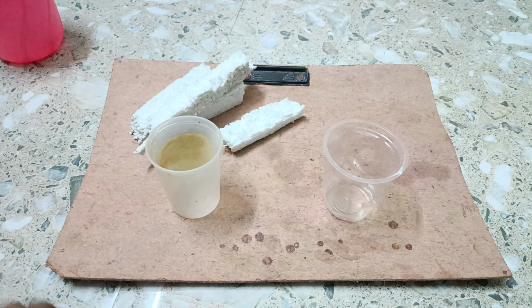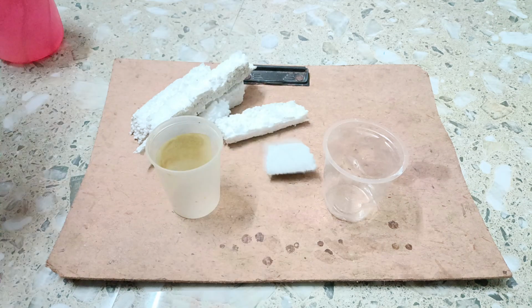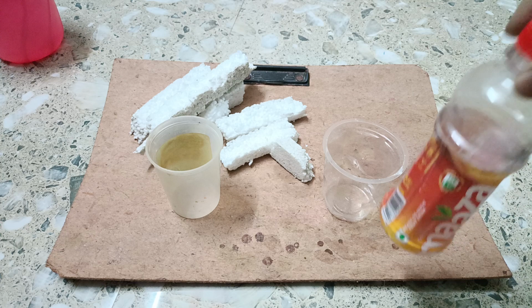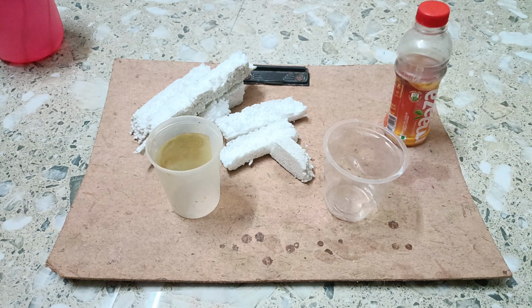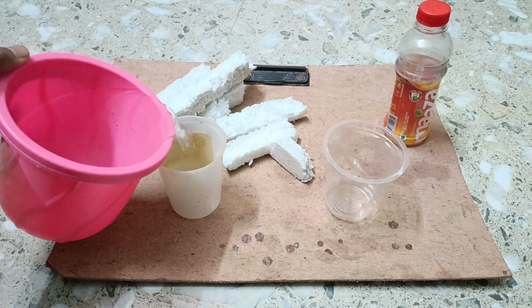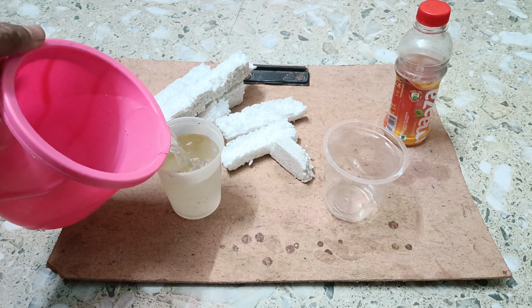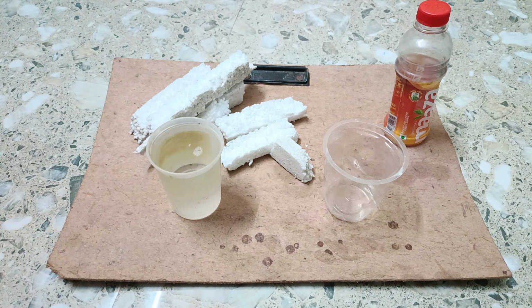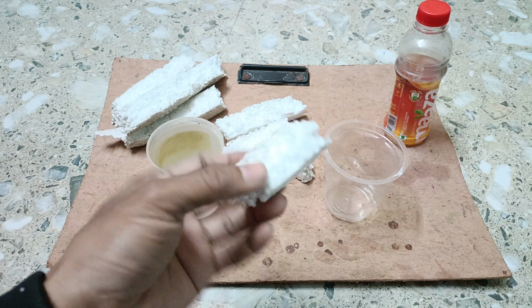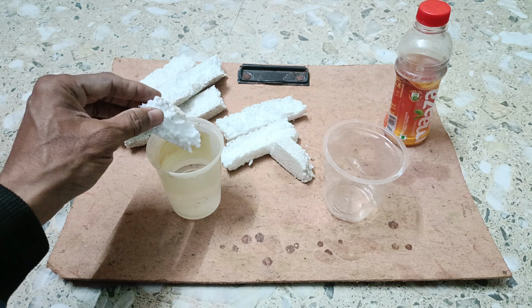Now we'll find how the experiment goes. Now we see what happens if we put these thermocols in water and in petrol. Here you see, we have taken petrol in this water bottle, right? And we are taking water in this container. See here, we have taken water in this container. And if we put this thermocol, let us see what happens. You see, we are putting thermocol in water. Let's see what happens.